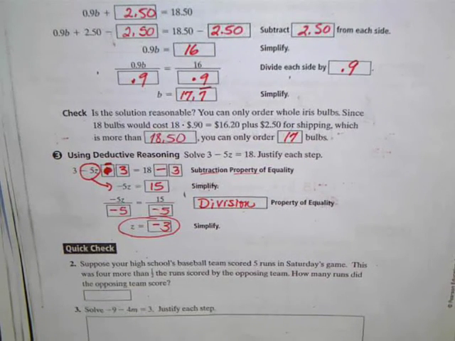All right, so you now have 2 more quick checks to answer. Please have these ready next time we meet in class. And also, please bring in any questions you may have.